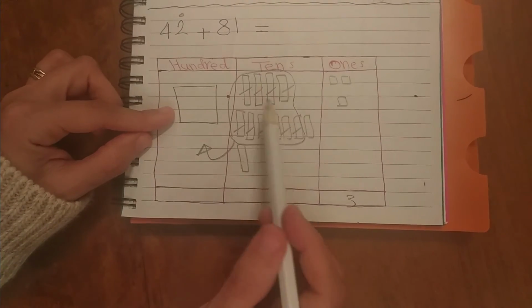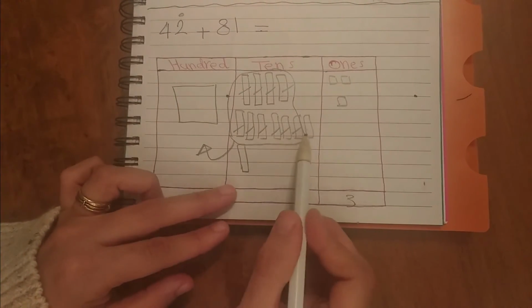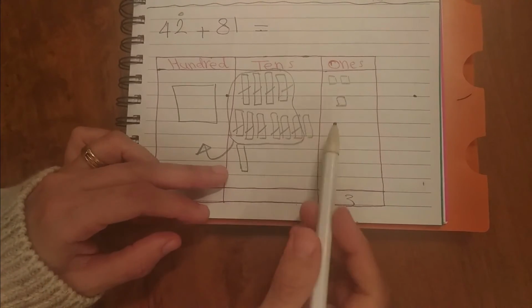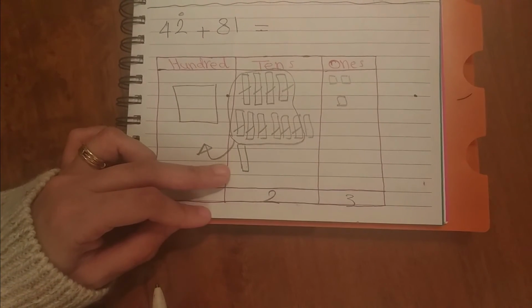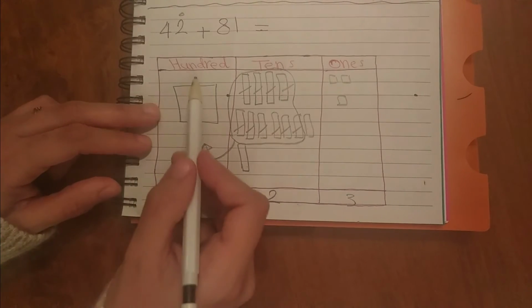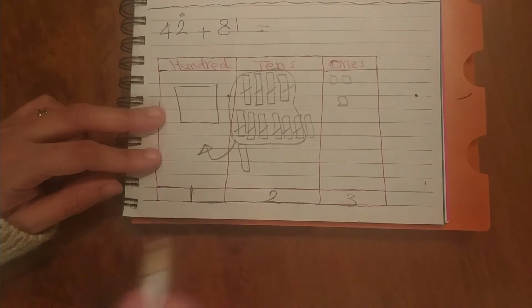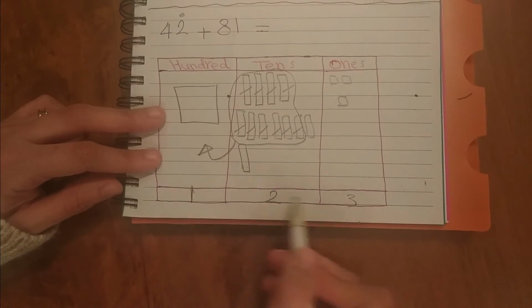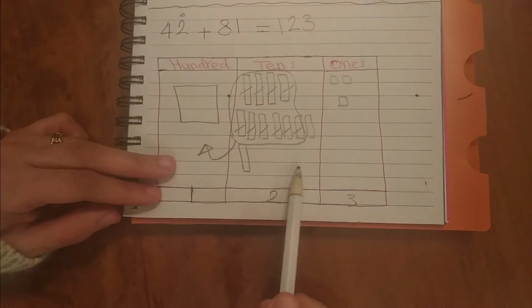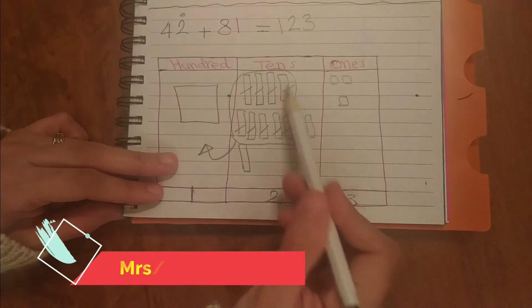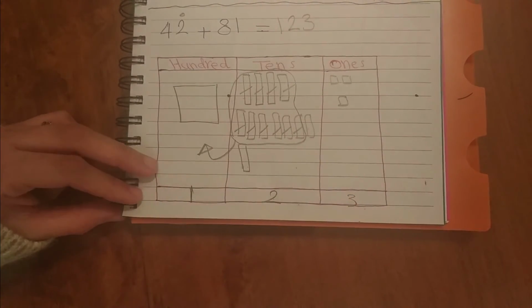So here I regrouped 10 tens to make 100, and it's time to write how many tens are remaining. I have here 1, 2. There are 2 tens now, and I have here one new 100, so it will be 100 here. So the answer is 123. And in this problem, I regrouped in tens. I regrouped 10 tens to make 100.